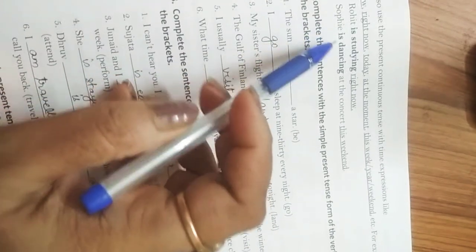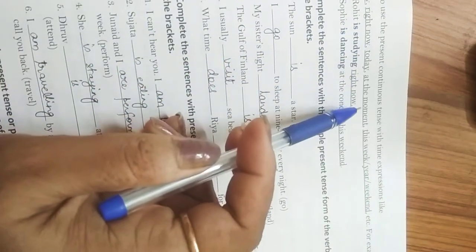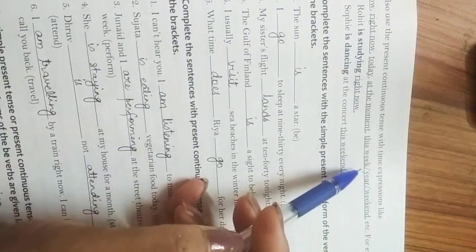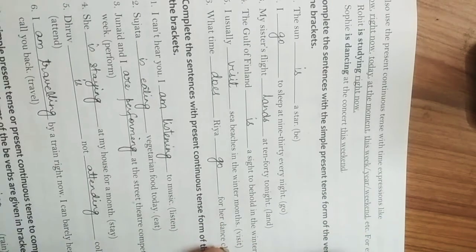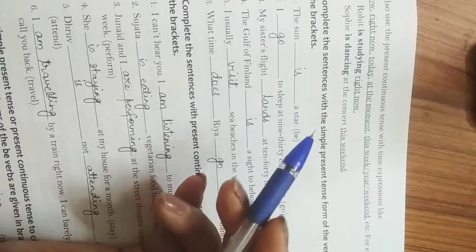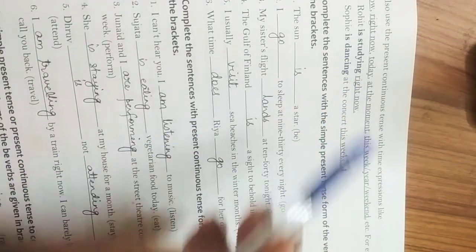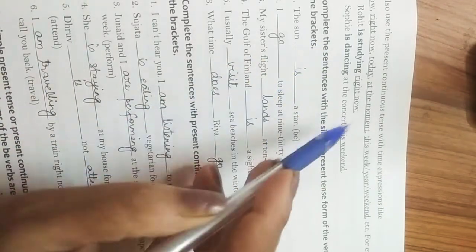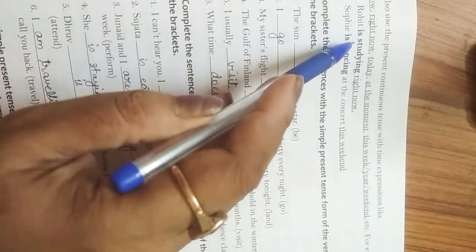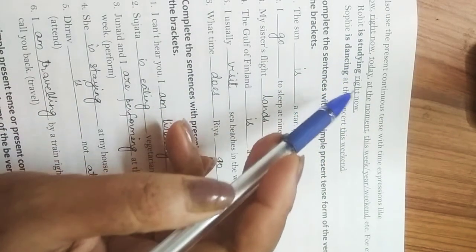And the third way is we also use the present continuous tense with time expressions like now, right now, today, at the moment, this week, year, weekend, etc. So these are the time factors with which we use the present continuous. Like supposing Rohit is studying right now. That means at this present moment, he is still continuing to do that. When the action in the present is continuous, then we use the present continuous tense.